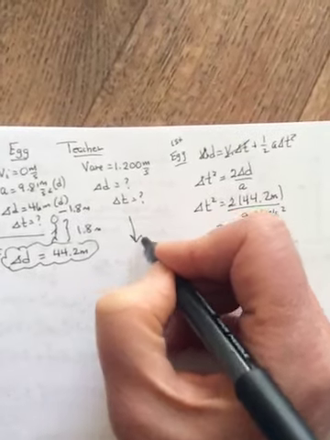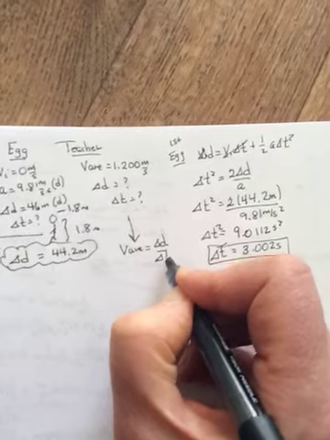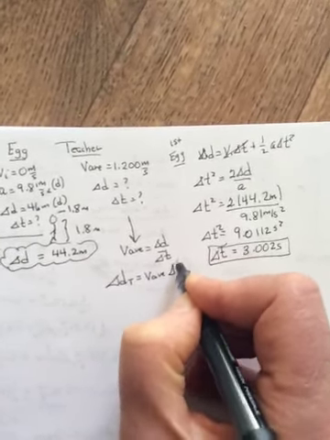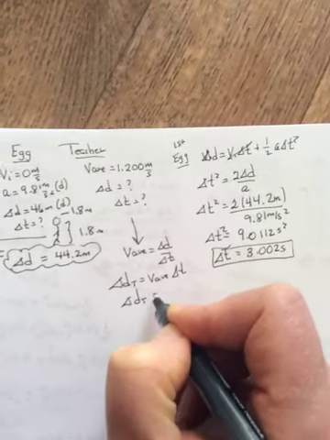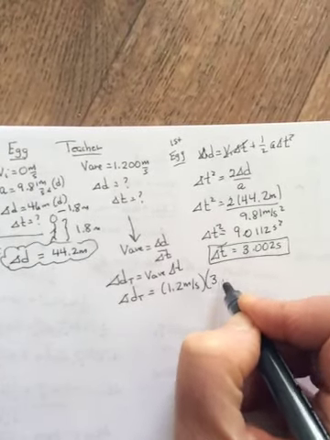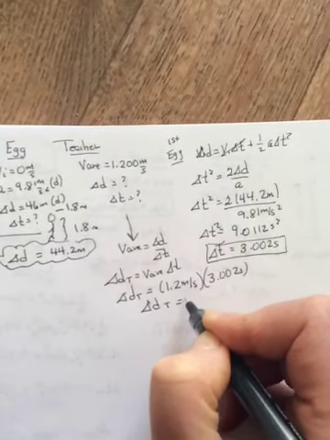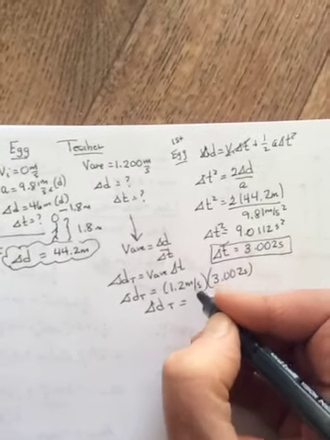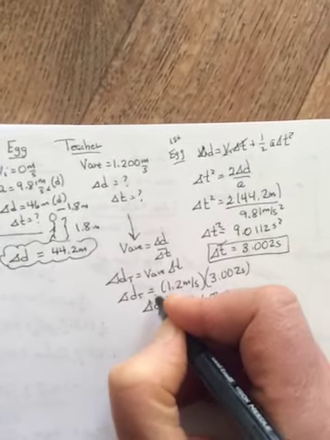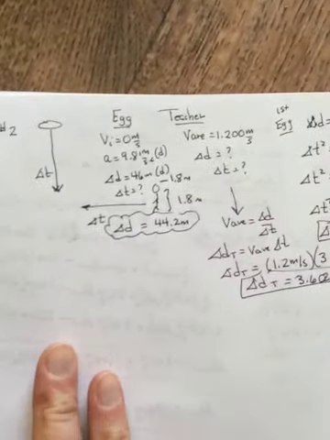So now, where should the teacher be? Well, we know VAV is equal to delta D over delta T. So delta D of the teacher is just VAV times that delta T. So delta D of the teacher is 1.2 meters per second times the 3.002 seconds. So the teacher should be 3.60, maybe 2, depending on where you round it, meters back. Okay, so that's number 2.